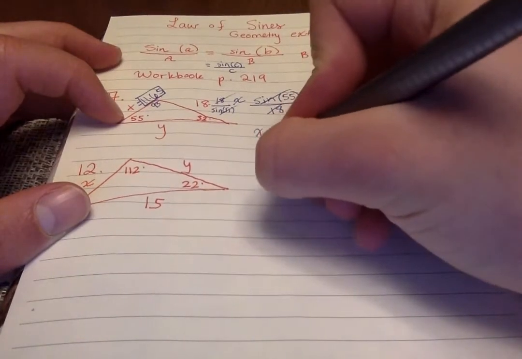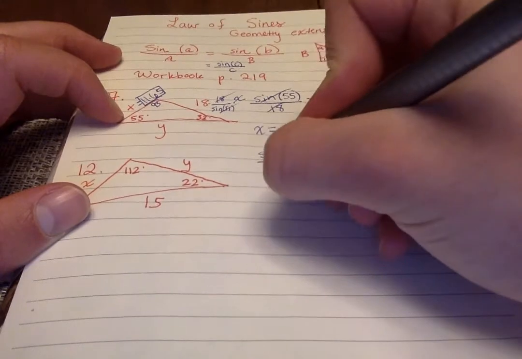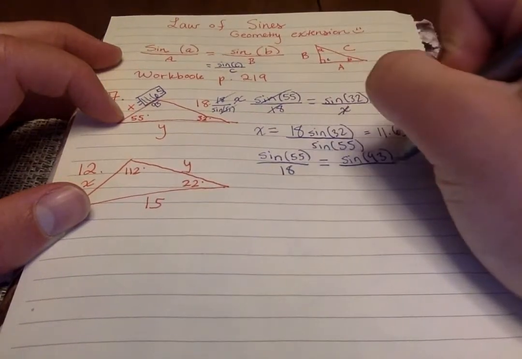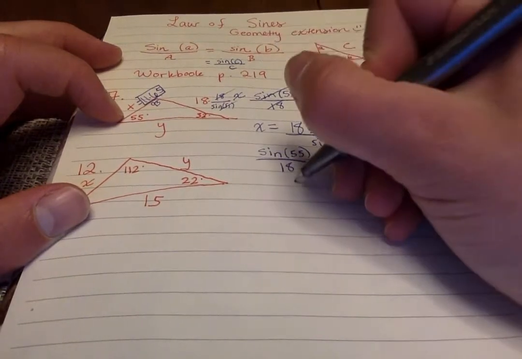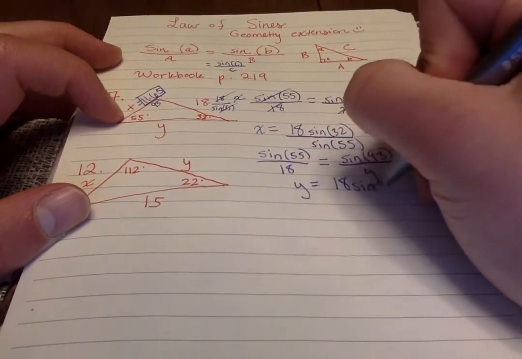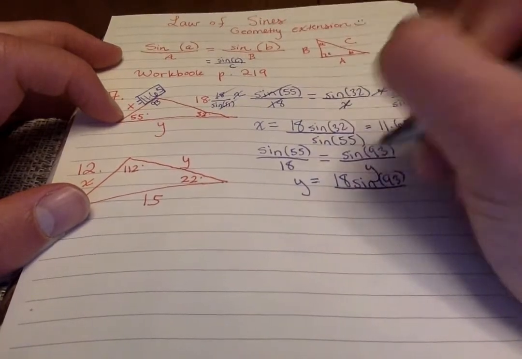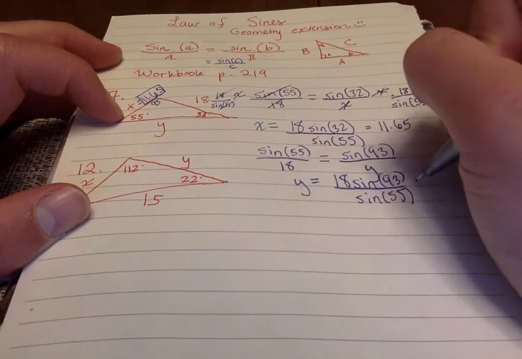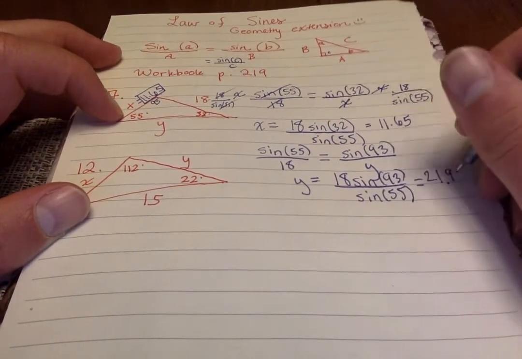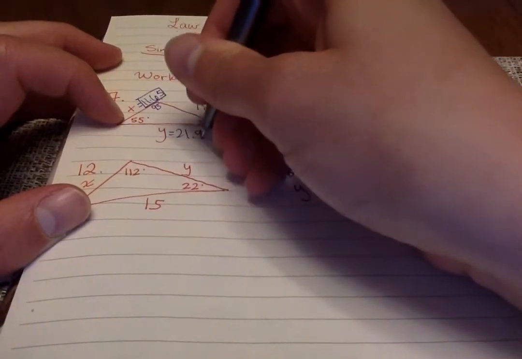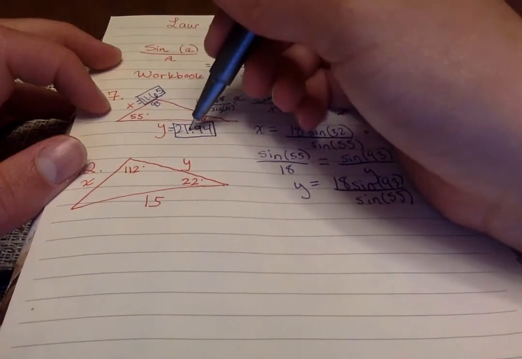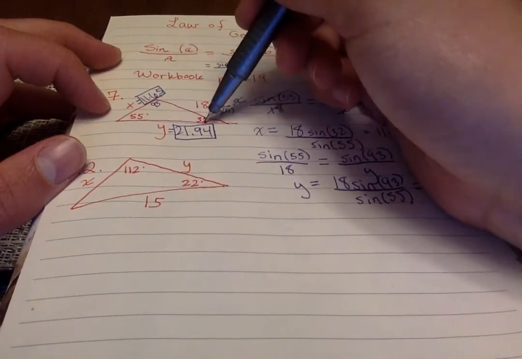Then we just write down here sine 55 over 18 equals sine 93 over y. We do the same algebraic manipulation we did in the first part, multiply both sides by y, and multiply both sides by 18 over sine 55. And we will get 18 sine 93 all over sine 55. And we do that with a calculator, and we get 21.94. So that should make sense that y is larger than x and 18 because 93 is larger than both those angles. It's a really good check of your answer. 93 is the largest angle, should be across from the largest side. The smallest side should be across from the smallest angle, etc.